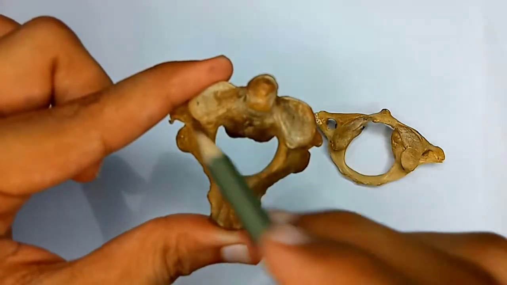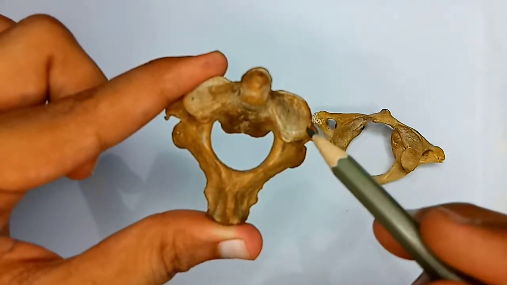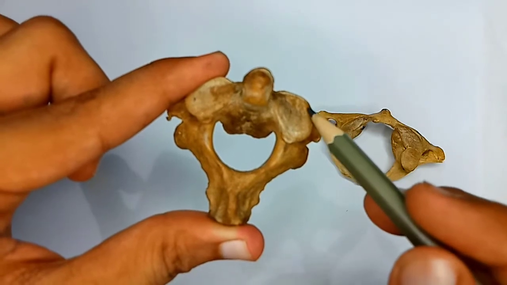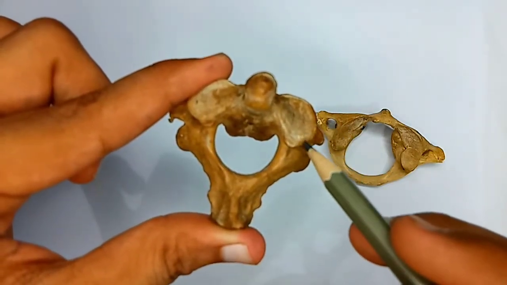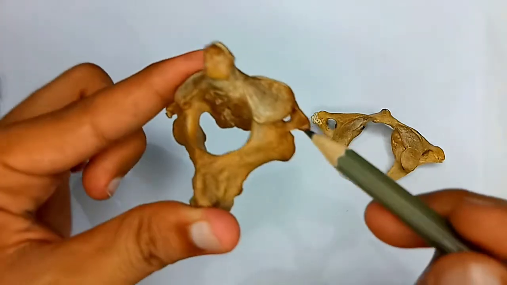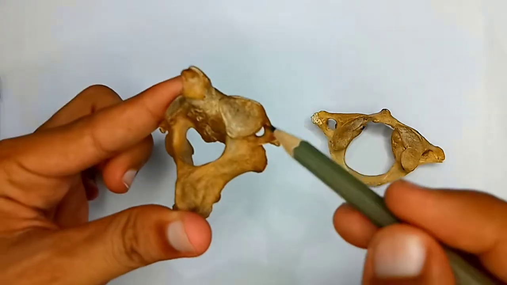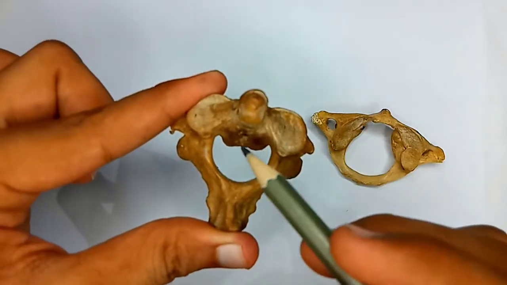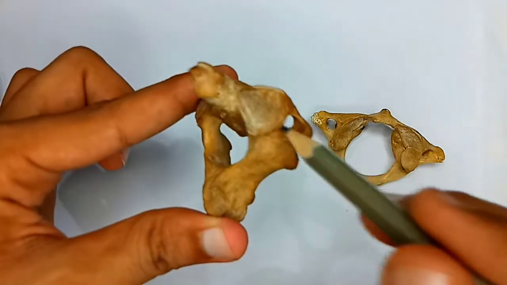Now, articular facets. Each superior articular facet occupies the upper surface of the body and of the massive pedicle. Laterally, it overhangs the foramen transversarium. It is a large, flat, circular facet which is directed upward and laterally.